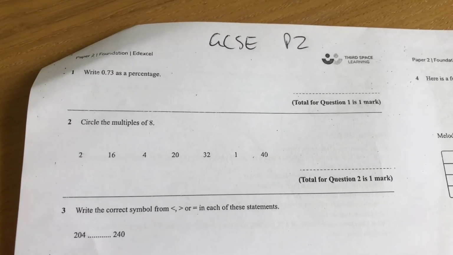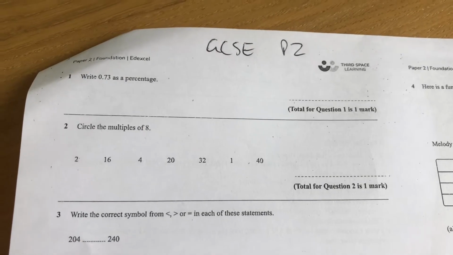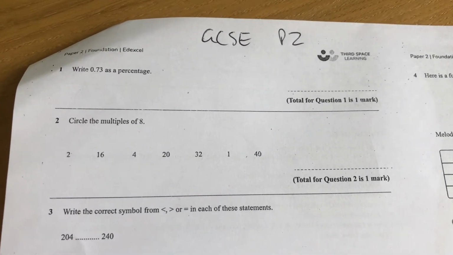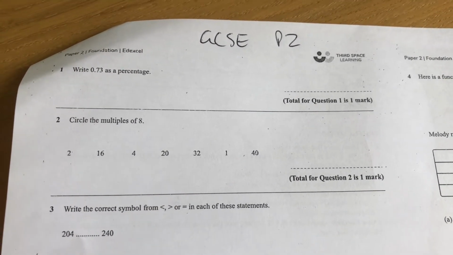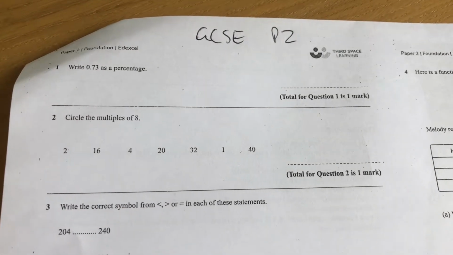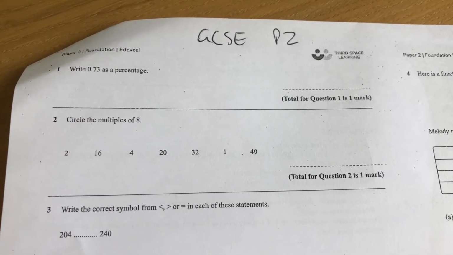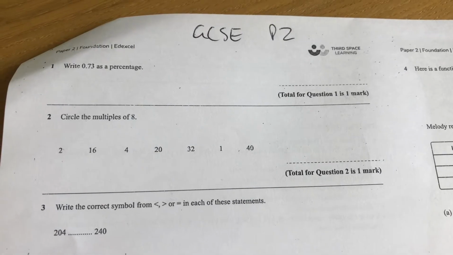We're continuing our preparation for GCSE Maths Paper 2 and we're going to do some quick wins again. So looking at 1 and 2 mark questions where we can try and score some early marks and save some time for the longer questions later.